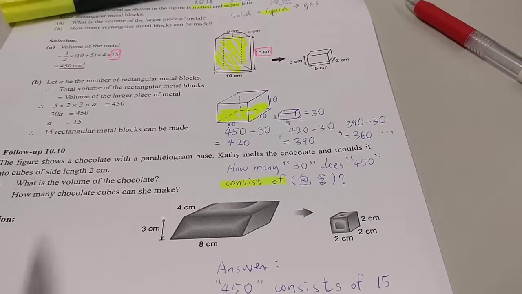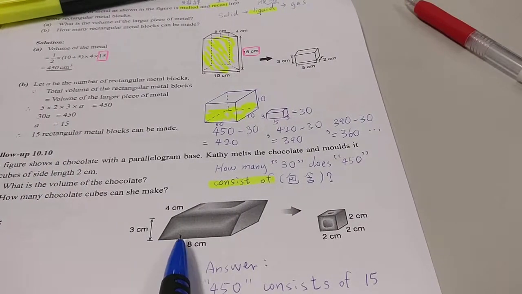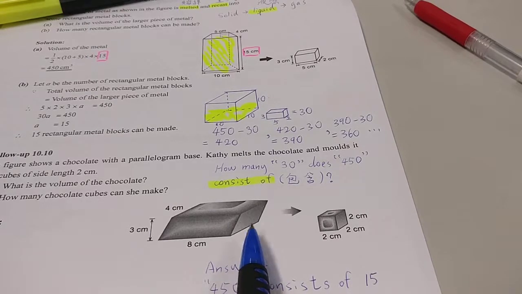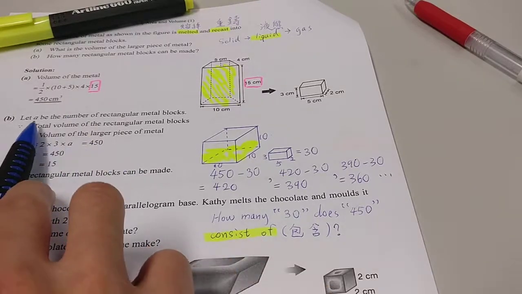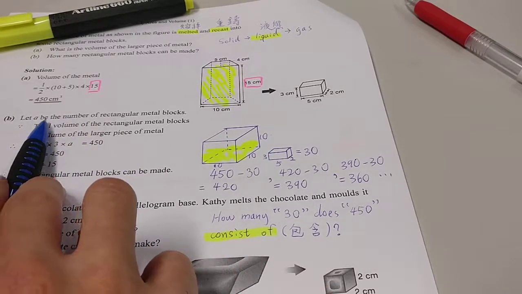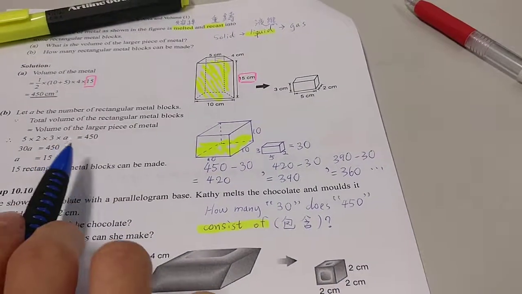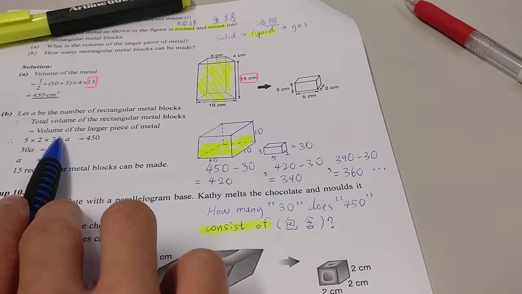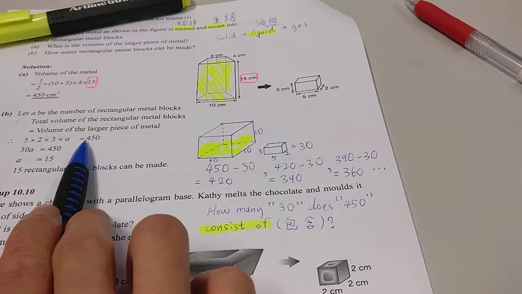Here, answer follow up 10.10 by yourself. Again, calculate the volume of the original, the bigger block, and then use the method here. Use assumption, let unknown be the required number, and then use this formula. The volume of the smaller rectangular block times the number of rectangular blocks equal to the bigger block.